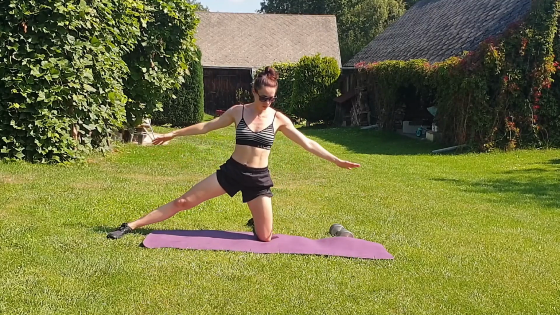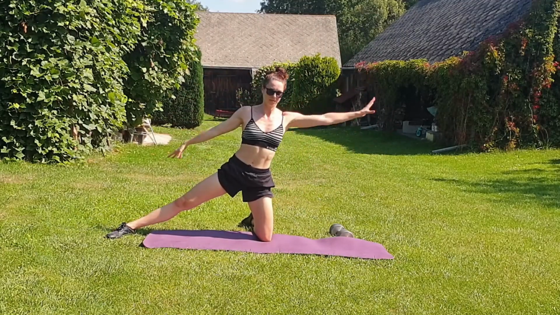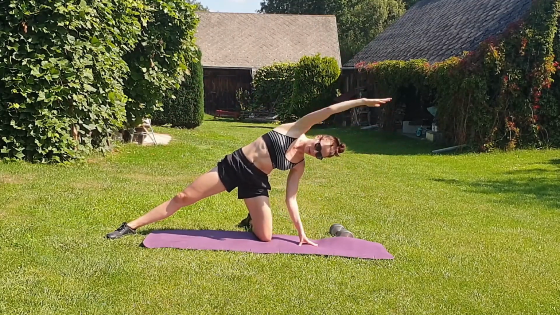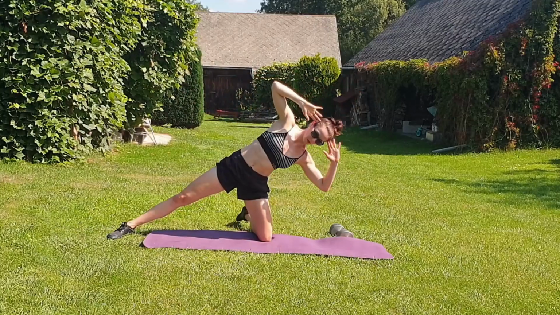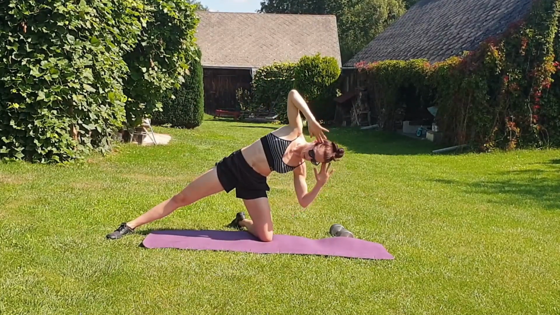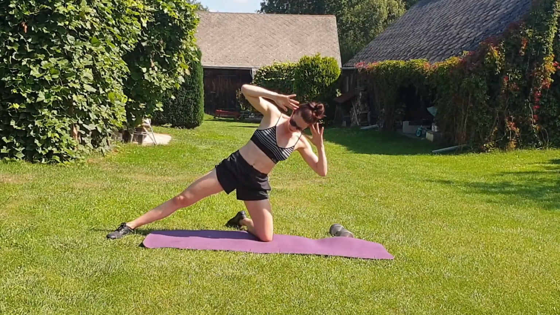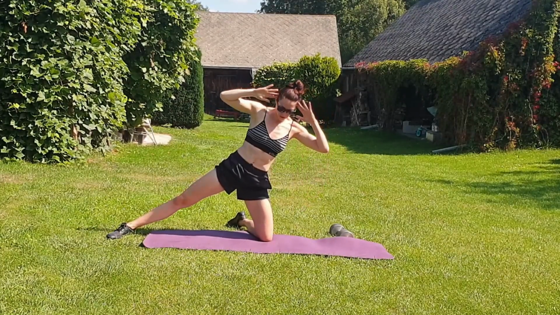Now, final drill, side bending in half kneeling. For this one, you may need to have decent movement at the hips. Use cushions below the knees to protect kneecaps if necessary. Okay, we are incorporating side bending and we will be working against gravity. So notice how I'm first starting with a stretch, then I'm bringing my hands to the head to add a little bit more load to those obliques.